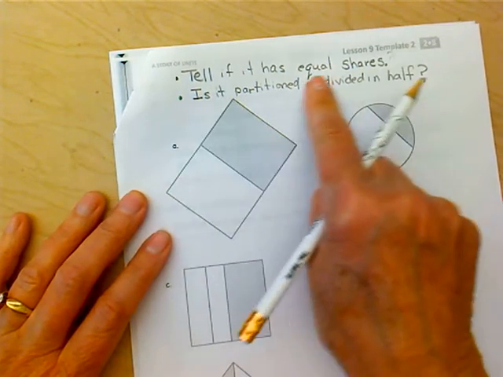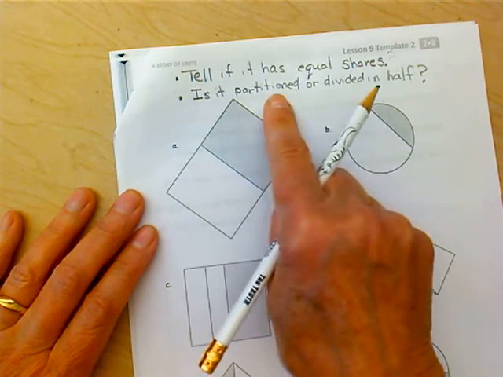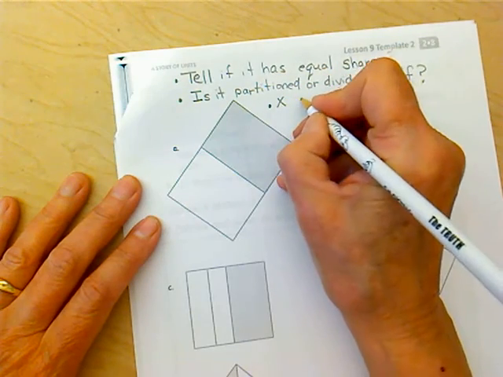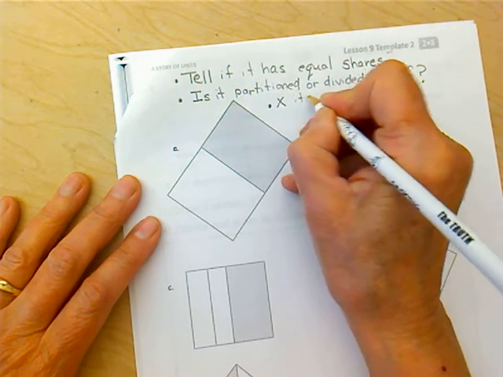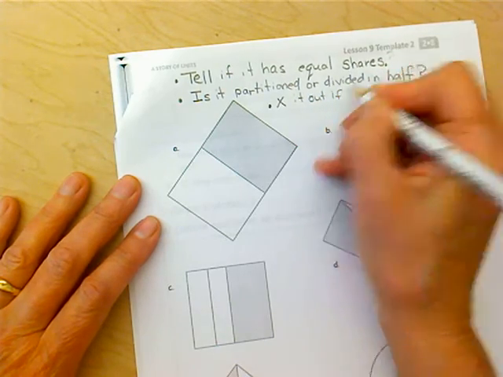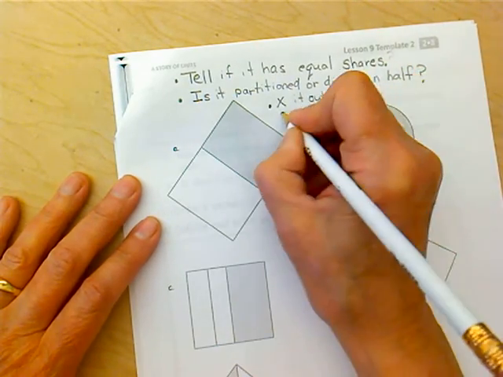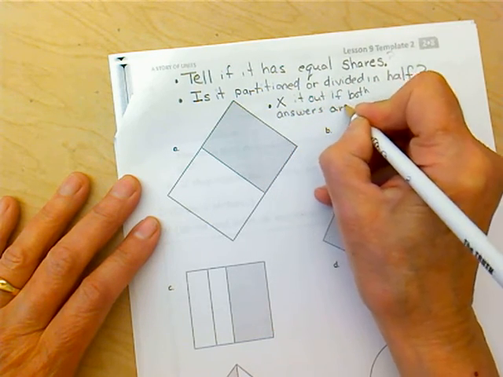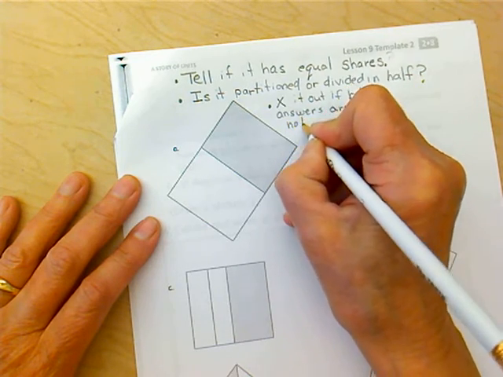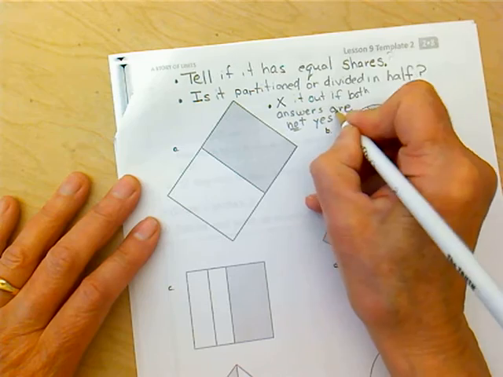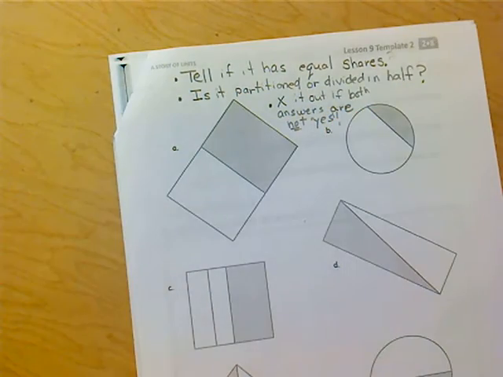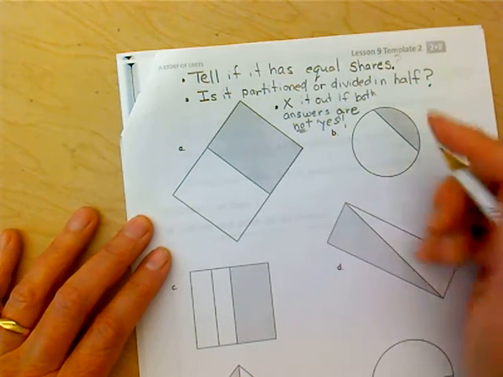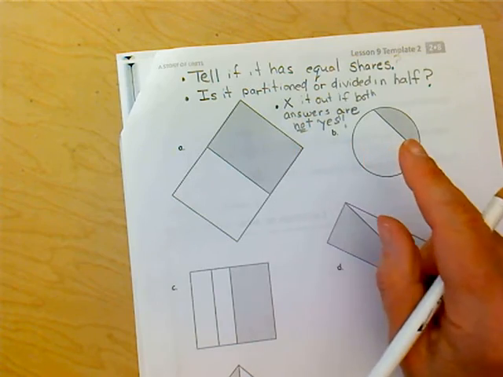So you have to tell if it has equal shares, is it partitioned or divided in half, and the last thing you need to say, cross it out if both answers are not yes. So if it does not have equal shares, or if it's not partitioned in half, then you need to cross it out if both answers are not yes.